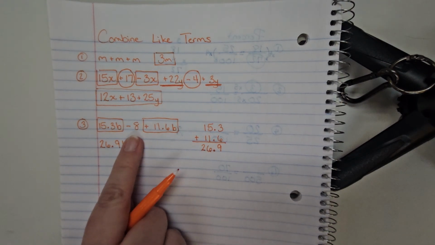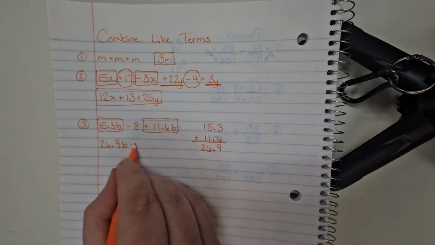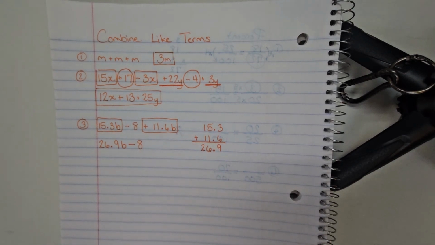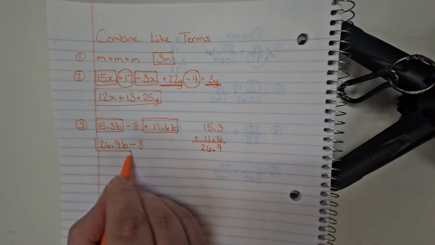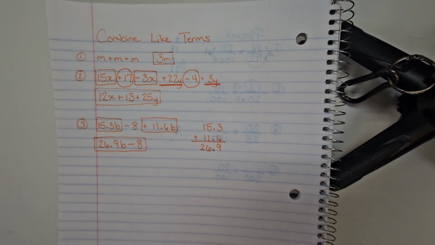Now, this minus 8 that was left here in the middle, we can't combine that with anything because it doesn't have a letter, and there's not another one that doesn't have a letter. So it's going to end with minus 8. And that's what we're going to type into Pair Assessment. Okay, go ahead and do 4 and 5 on your own. On number 5, there is more than one answer, so make sure that you are checking those and getting all of the equivalent expressions there.